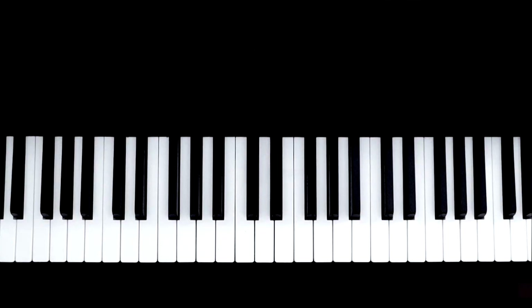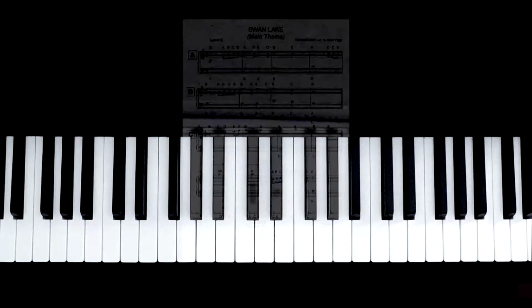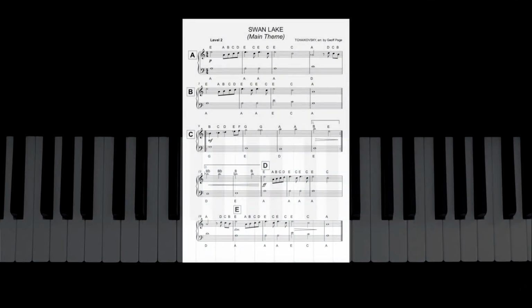So we're going to get started by me playing through the whole piece from beginning to end. Just before I do that, I just want to point out the C section, which is the third line down. You'll notice you play that line twice, and you've got a first time bar and a second time bar.